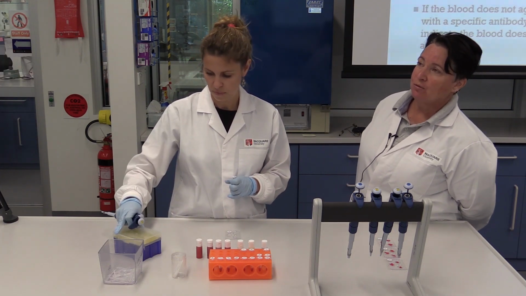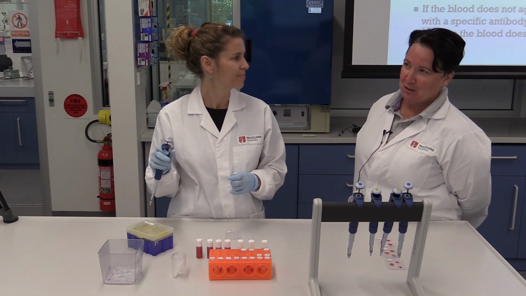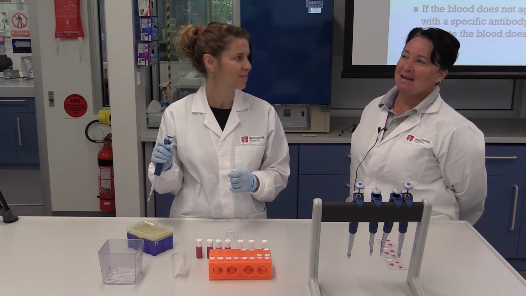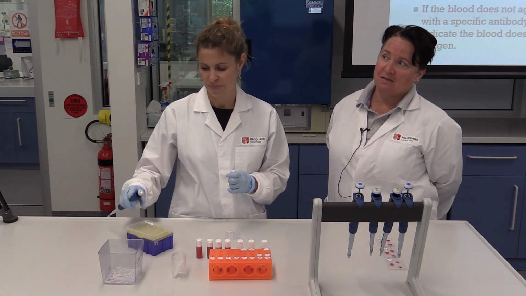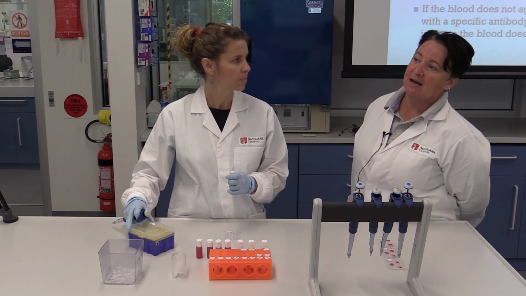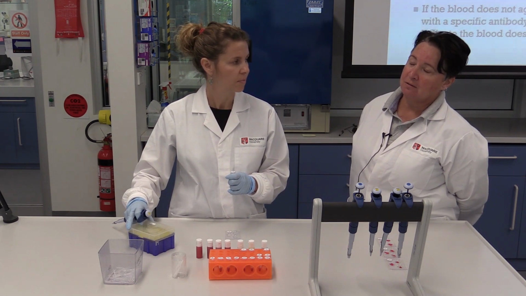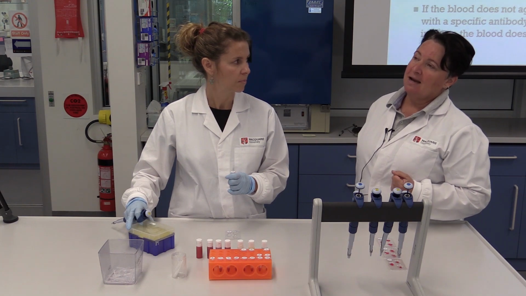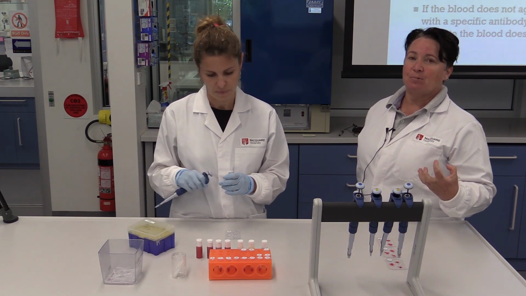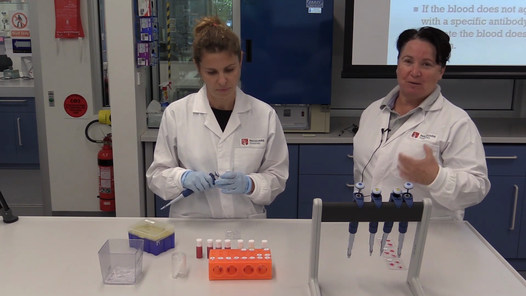As you hopefully know from reading the notes, people have A, B or O blood types. This is due to the presence or absence of AB antigens on blood cells, and then also whether they're A plus or whether they're plus or minus.